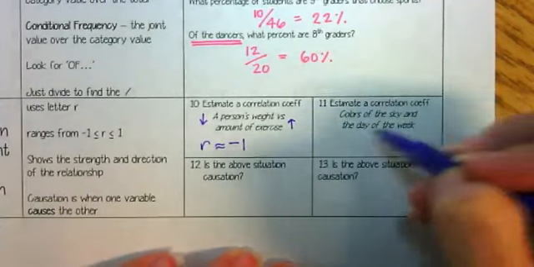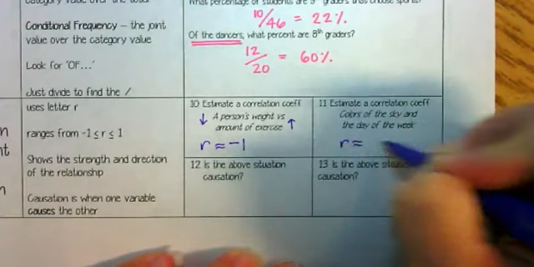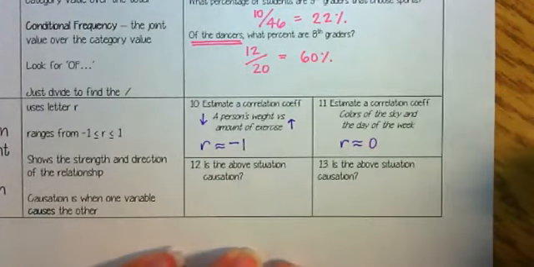All right, estimate a correlation coefficient. Colors of the sky and the days of the week. I am thinking that should be somewhere around a 0. I don't really see any correlation between those two things.